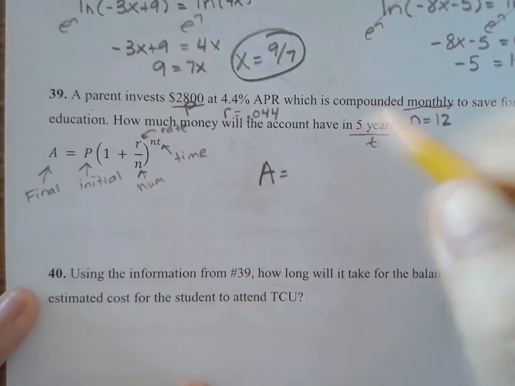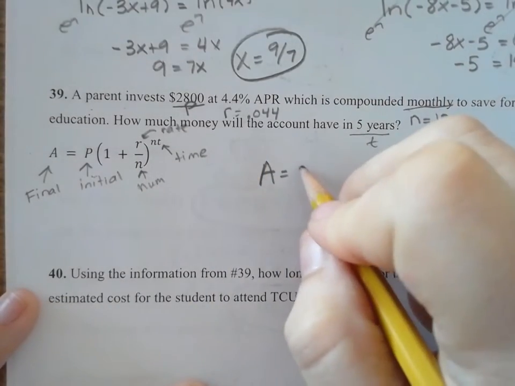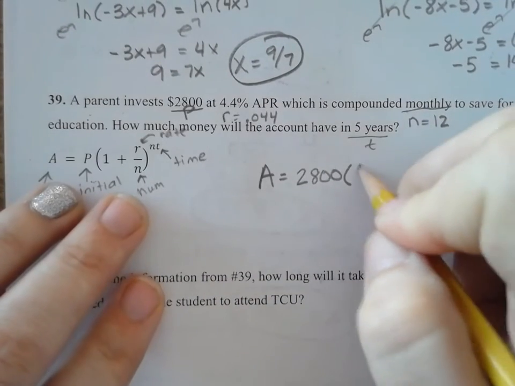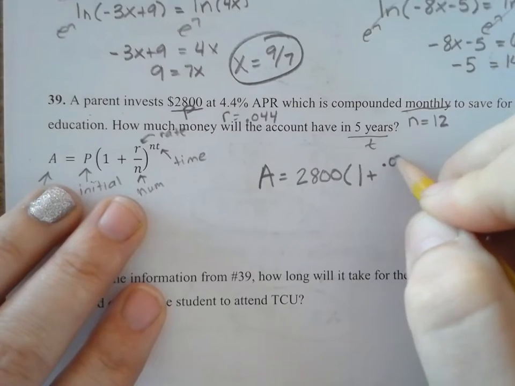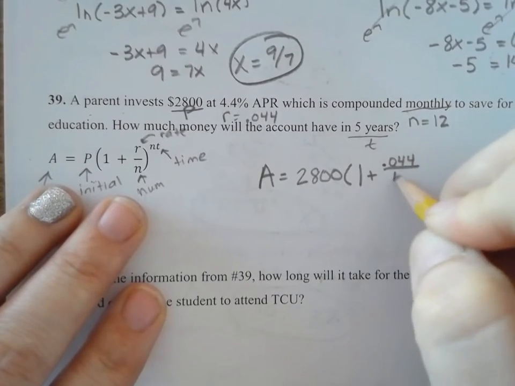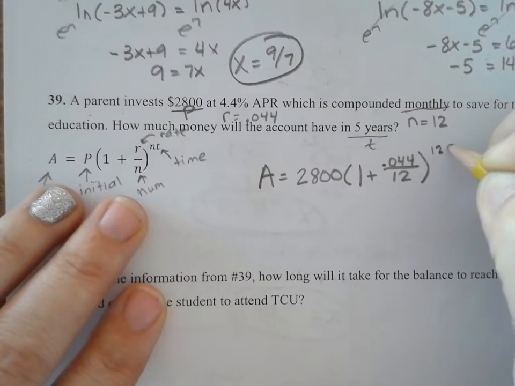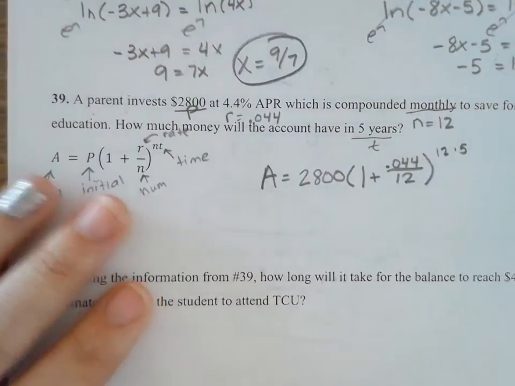How much money do I have? A, if I invest $2,800, 1 plus 0.044 over 12, compounded 12 times, to the N times T, that's going to be 12 times 5. And guys, enter that in exactly as you see it.